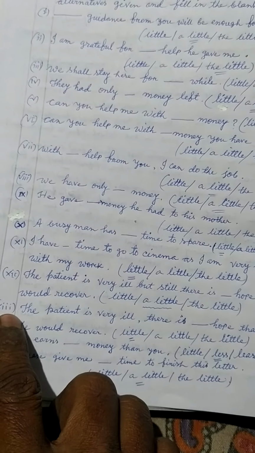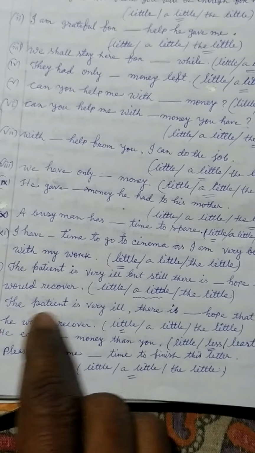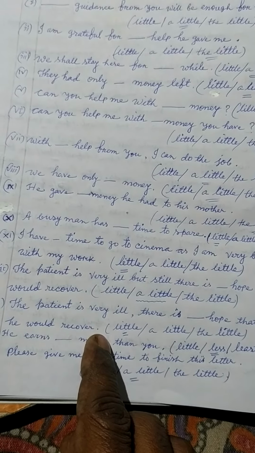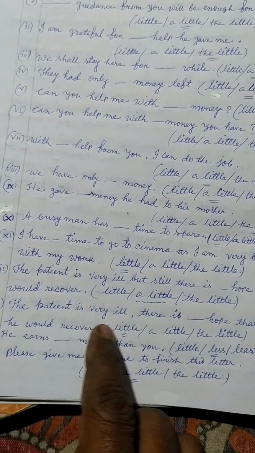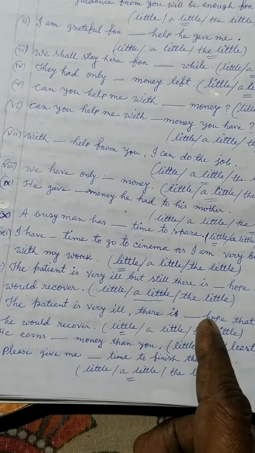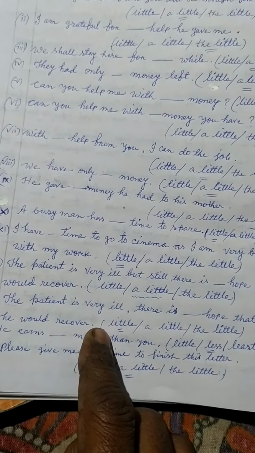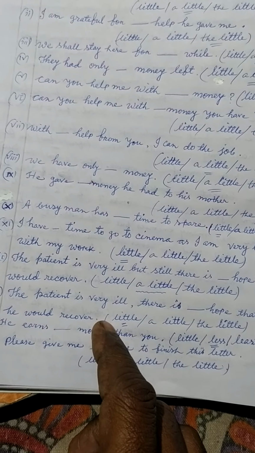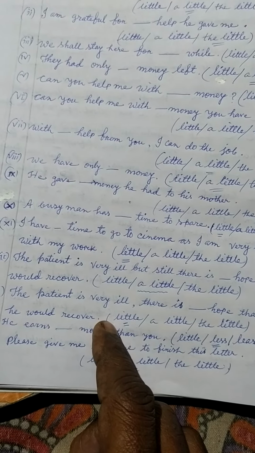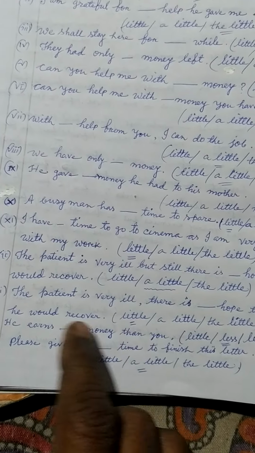Next, number 13. The patient is very ill, there is dash hope that he would recover. Answer, the patient is very ill, there is little hope that he would recover. The patient is very ill, there is no hope. So little is used here to mean no hope.